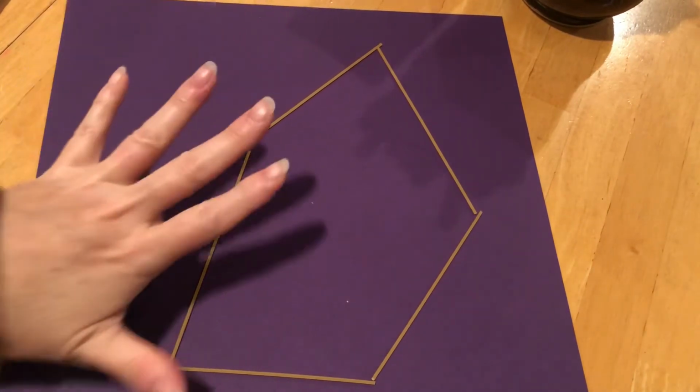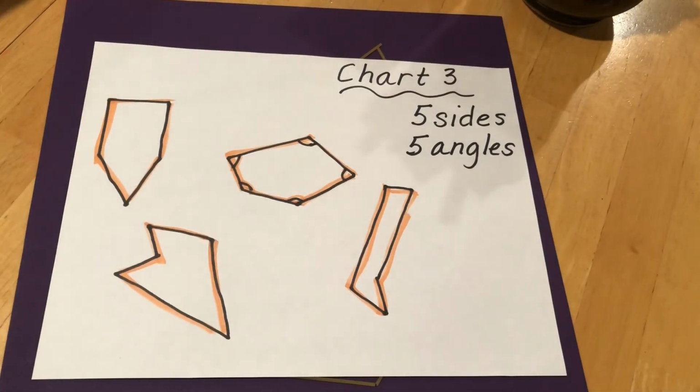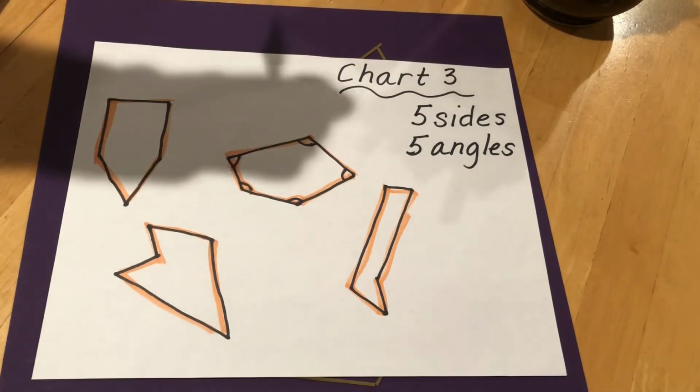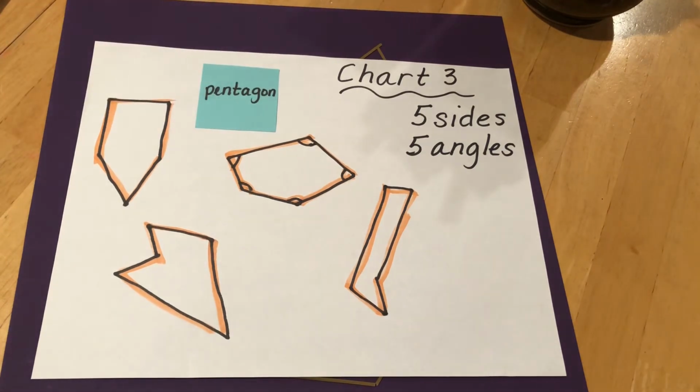So if I have a 5-sided shape with 5 angles, I've made one with my pasta, and here are some different ones. I am going to call those a pentagon. A pentagon has 5 sides and 5 closed angles. They are also a polygon.